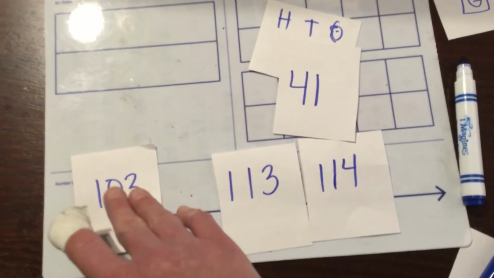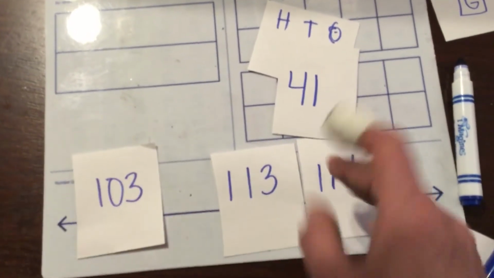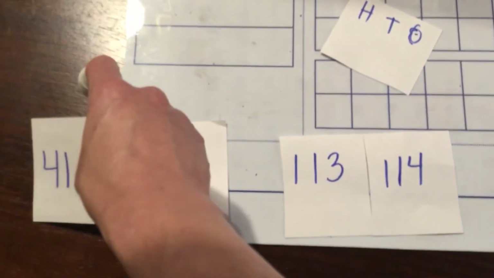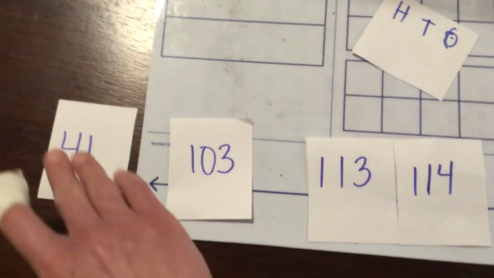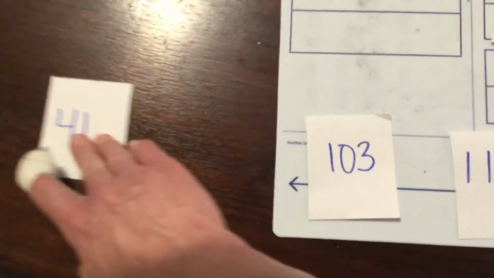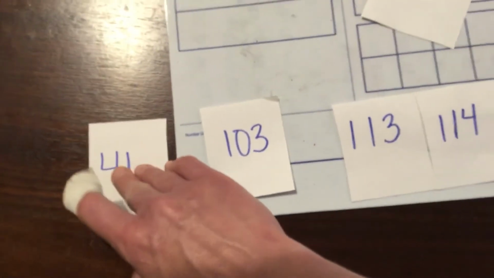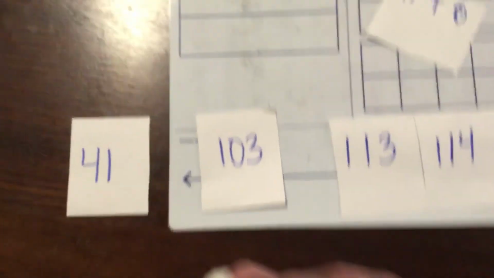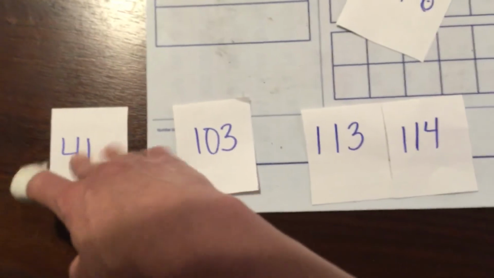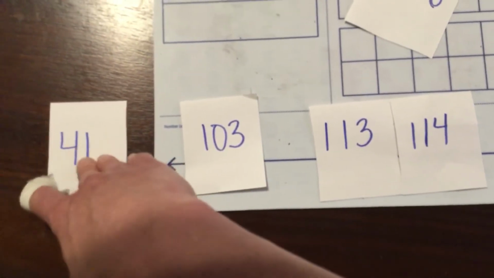Since our number line is least to greatest, it's going to come in front of 103. If we were doing it accurately, 41 would be all the way over here. But since we don't have to worry about the spacing as much, we'll keep it right here. If it was really 41, there'd be 60 numbers in between, so it would be all the way over here.